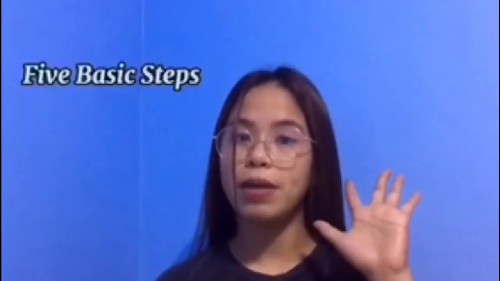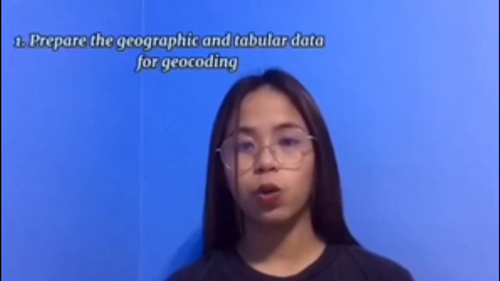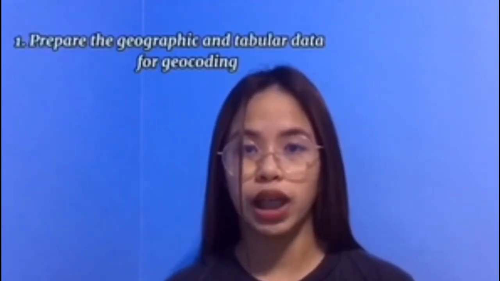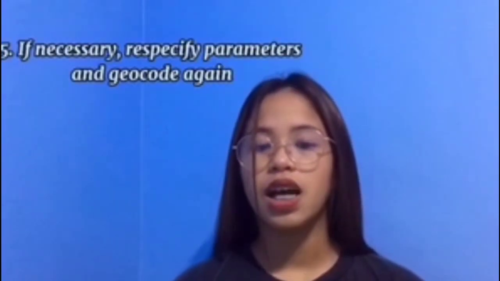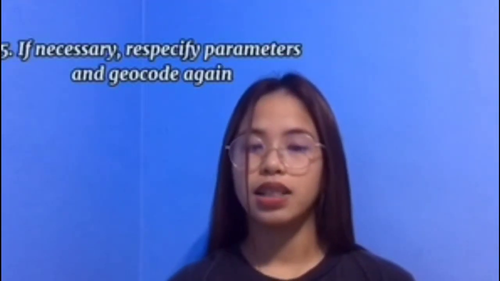In geocoding, the geographic data used are called reference data, since the geographic data are used to represent the tabular data. The following discussion is the geocoding process. We have 5 basic steps. The first one is to prepare the geographic and tabular data for geocoding. Second, specify the geocoding parameters. Third, geocode. Fourth, review the results. And fifth, if necessary, specify parameters and geocode again.